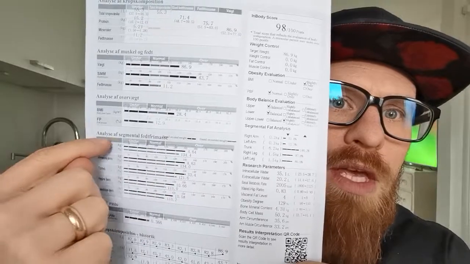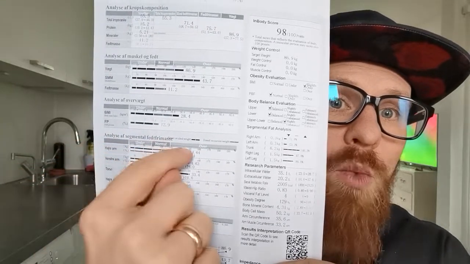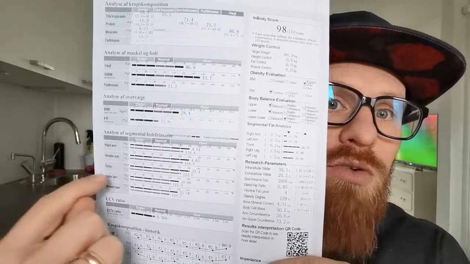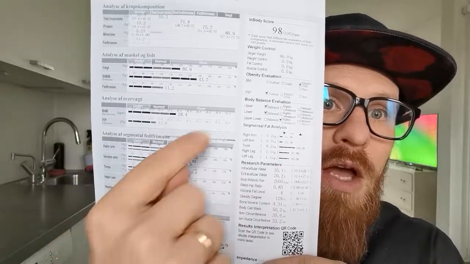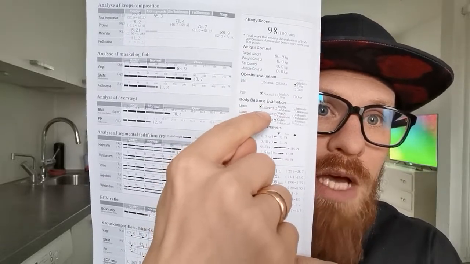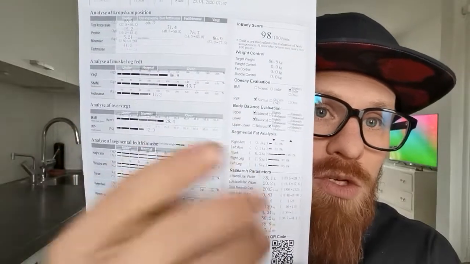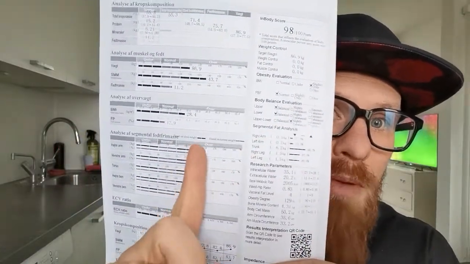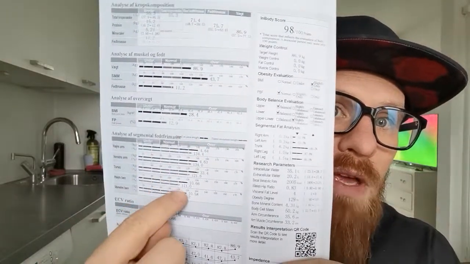So here we've got the analysis of fat-free mass. It's going to tell you where your muscles are on your body. Right arm, left arm, trunk, right leg, left leg. Again, under, normal, over. And over here, it tells you if your body's balanced. Upper body, from right to left, that's balanced. Lower body, right to left, that's also balanced. But the upper-lower body, you can see it's slightly unbalanced. I've got a little bit more muscle mass, percentage-wise, in my upper body than I have in my legs.